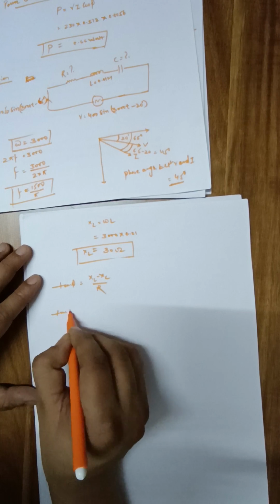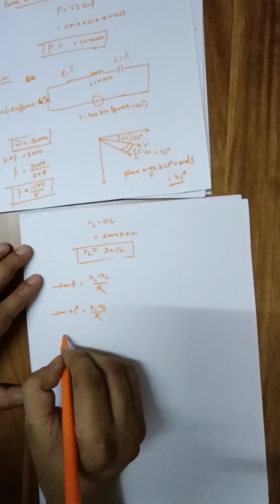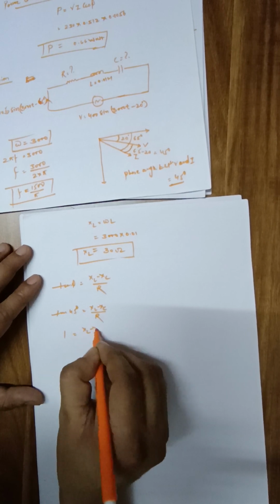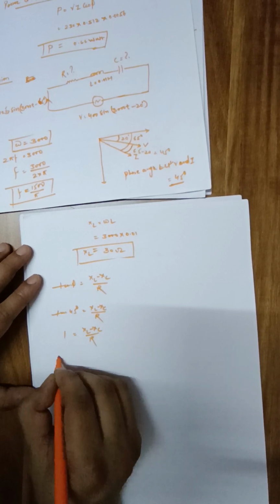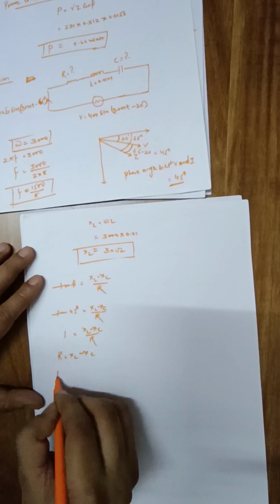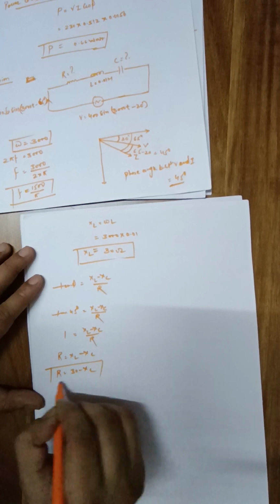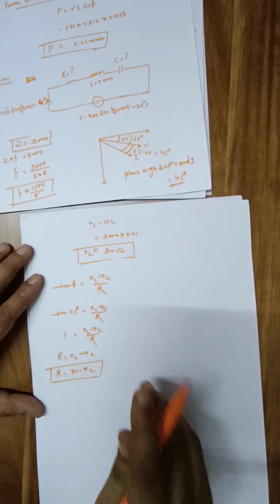So tan 45 will be equal to XL minus XC upon R. It will be 1, so R will be equal to XL minus XC, and R is equal to 30 minus XC. Here we have our first equation. Clear?